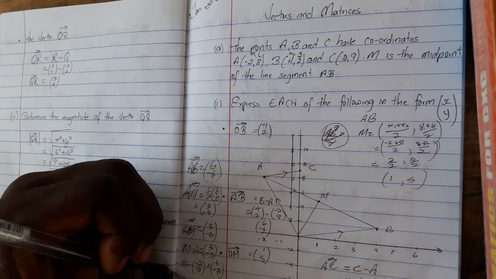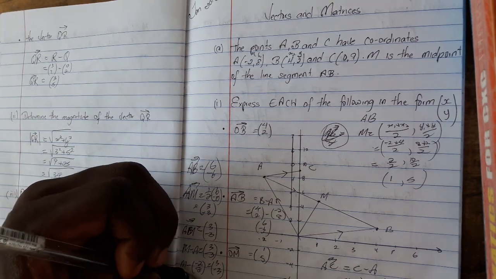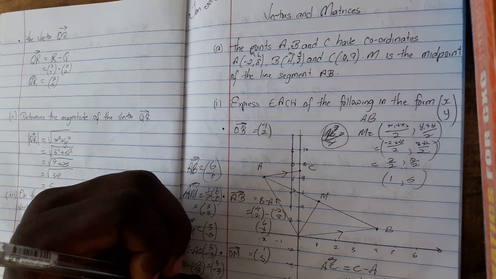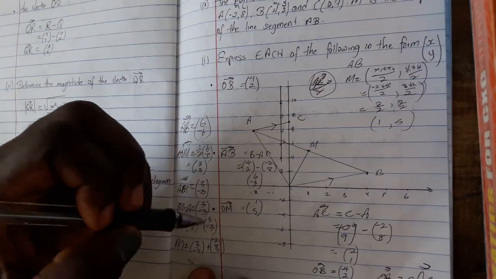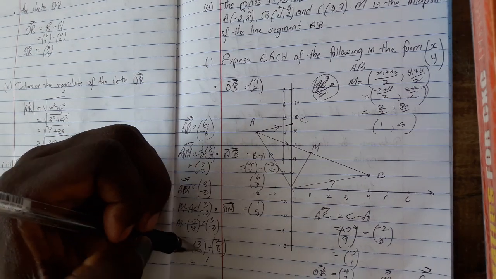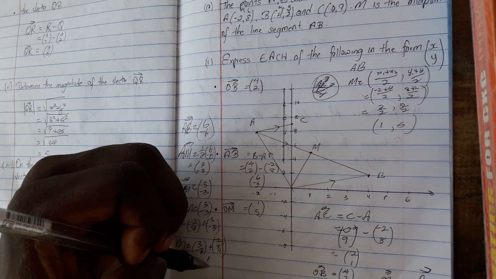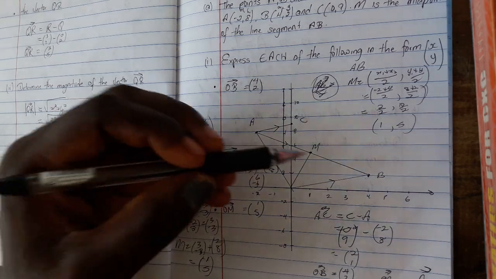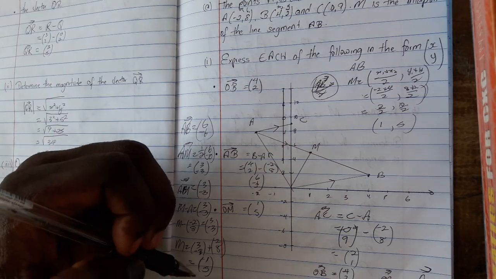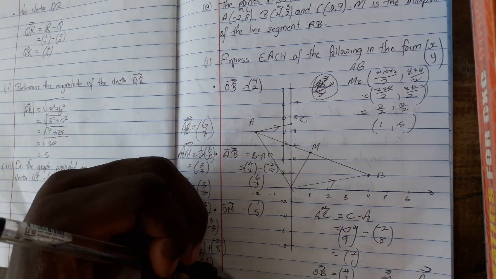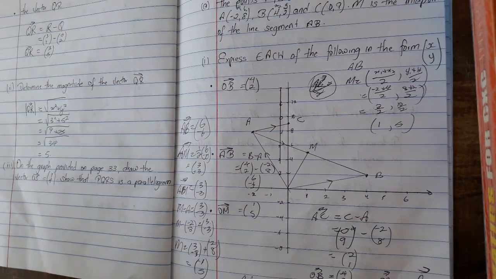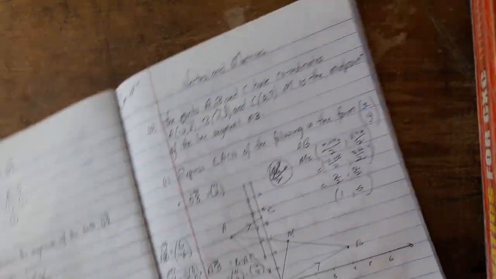When we take that over, M, the coordinate, will be equal to 3 and minus 3 plus minus 2 and 8. 3 plus minus 2 is 1, and minus 3 plus 8 is 5. So that's where you get the midpoint, 1 and 5. So the vector OM is 1 and 5. So that's the other way, and that was one question I cleared up.